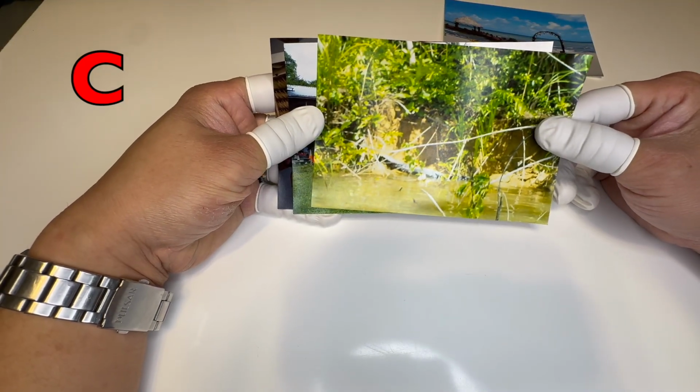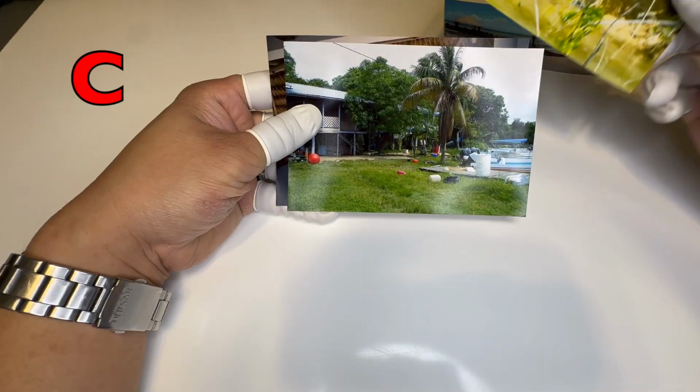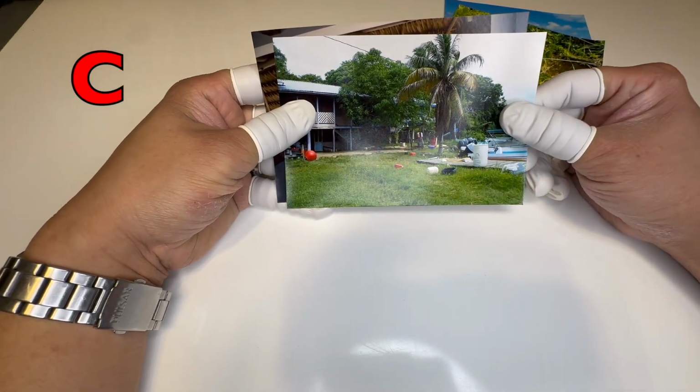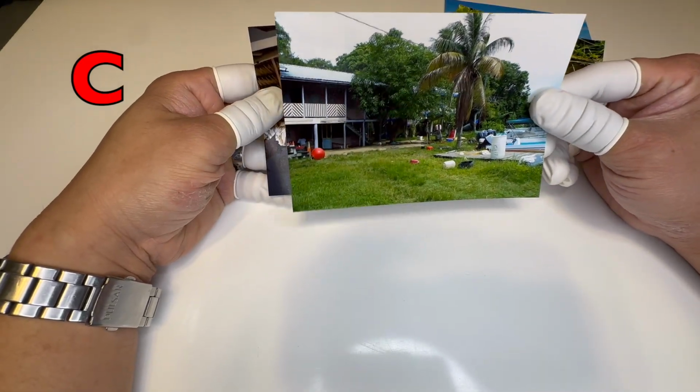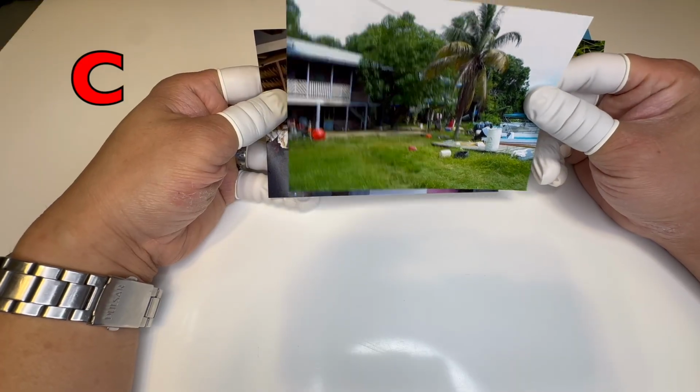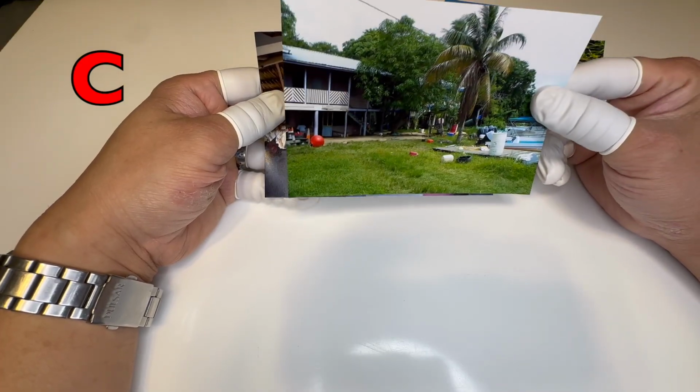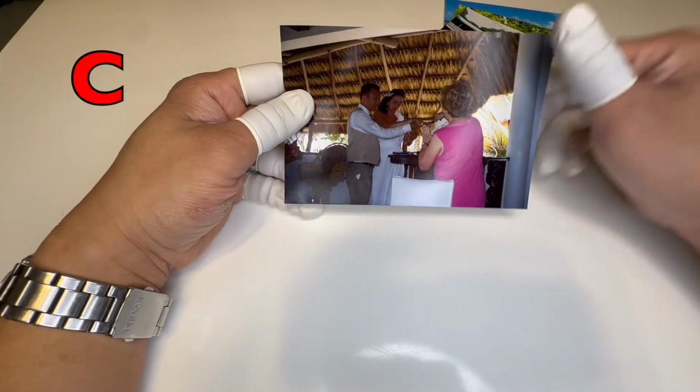Here's a blurry picture of some scenery. Don't need to do that. Another picture of some scenery, but I can say it looks kind of trashy. So there's no reason to keep this one. It has no meaning to us.